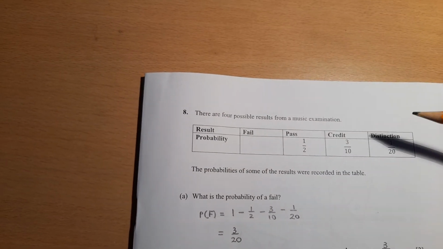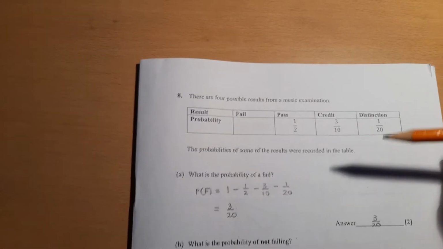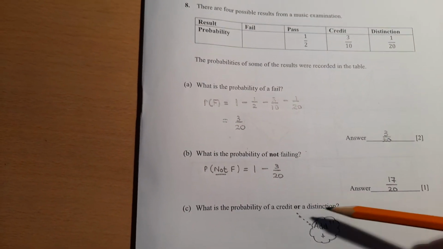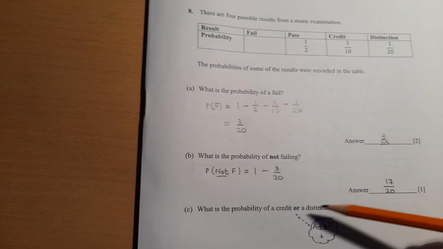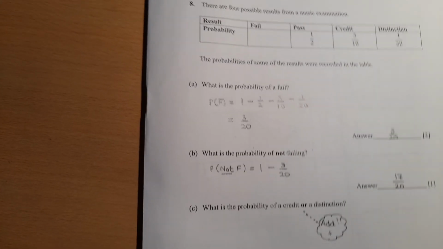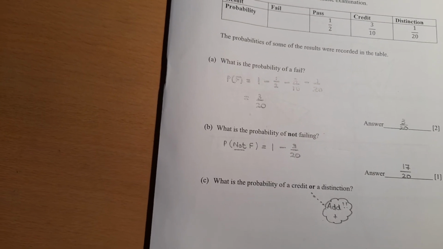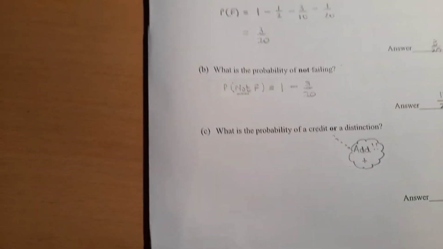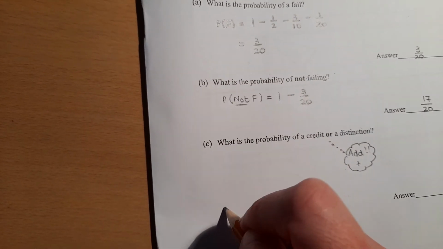You can't get all of them or more than one of them. So that's what this OR means. The OR is telling you that these are mutually exclusive events. They can't happen at the same time. And we have a formula that allows you to work out the probability of one event happening or the other one happening when they're mutually exclusive. And this is the formula.